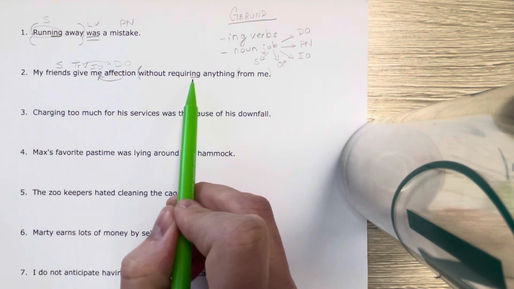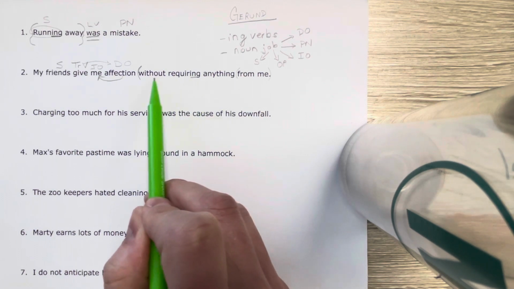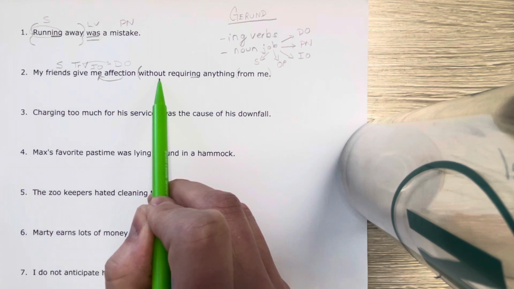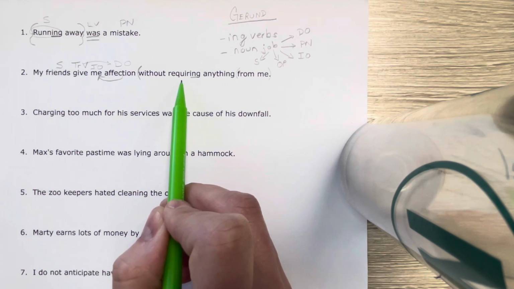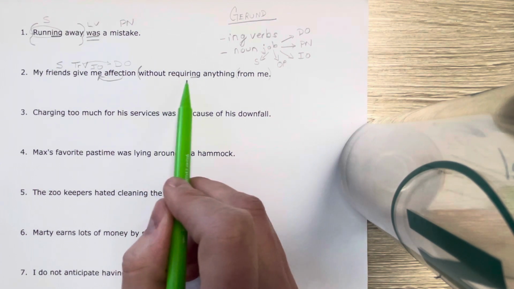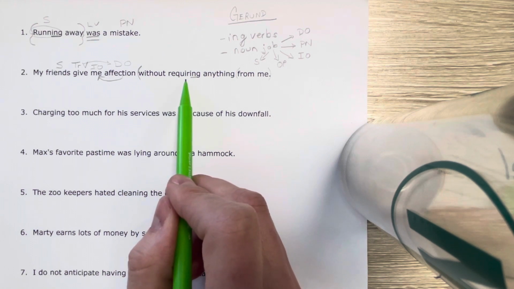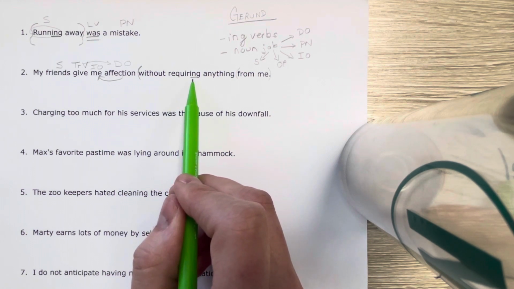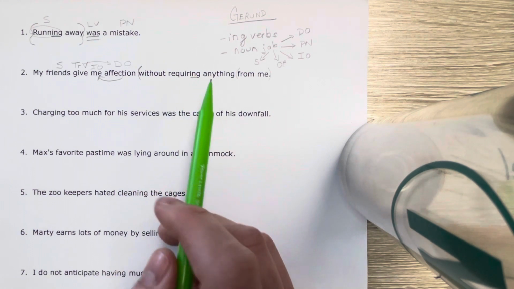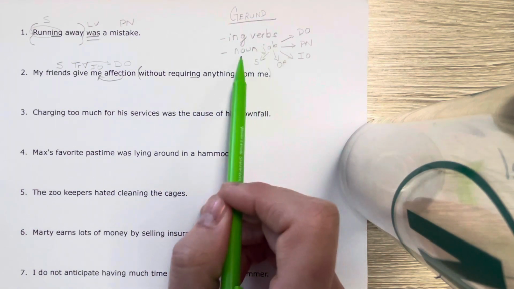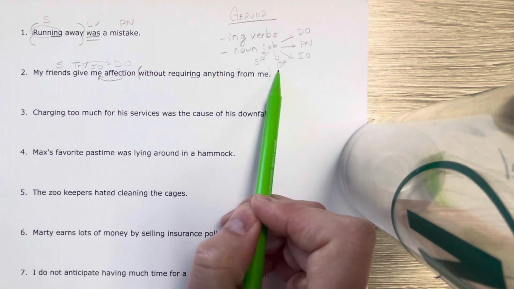And now we have an ing verb that's not a main verb in the sentence. It does show up after a preposition, and so it's likely that this is the object of that preposition. It's an ing verb, which we said gerunds are ing verbs, and they can do noun jobs like object of the preposition.